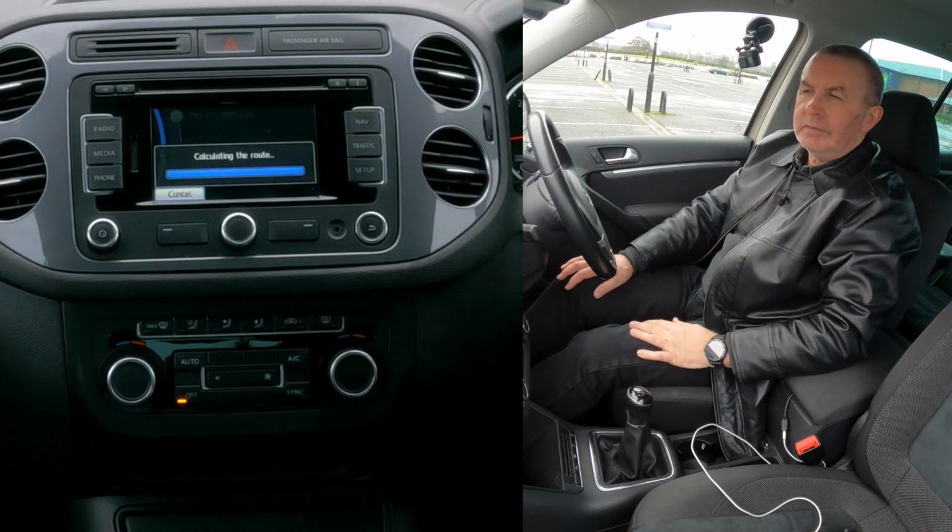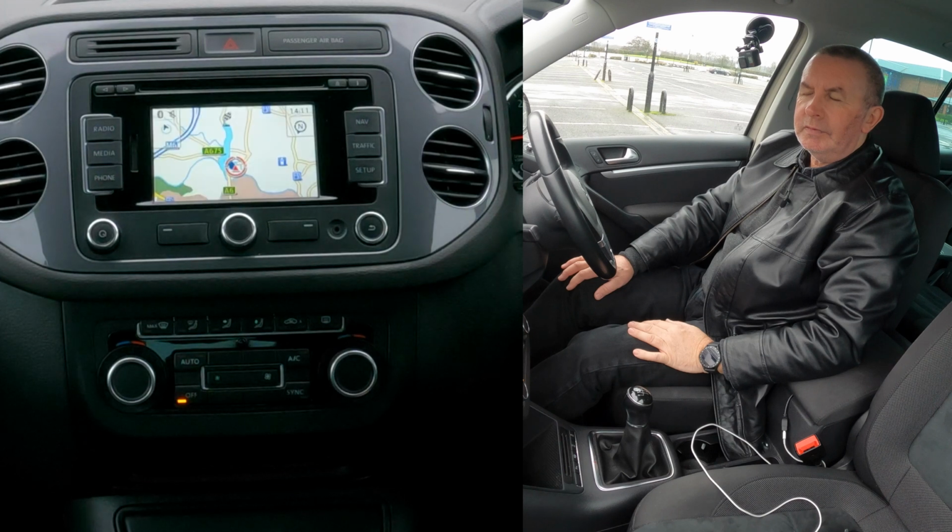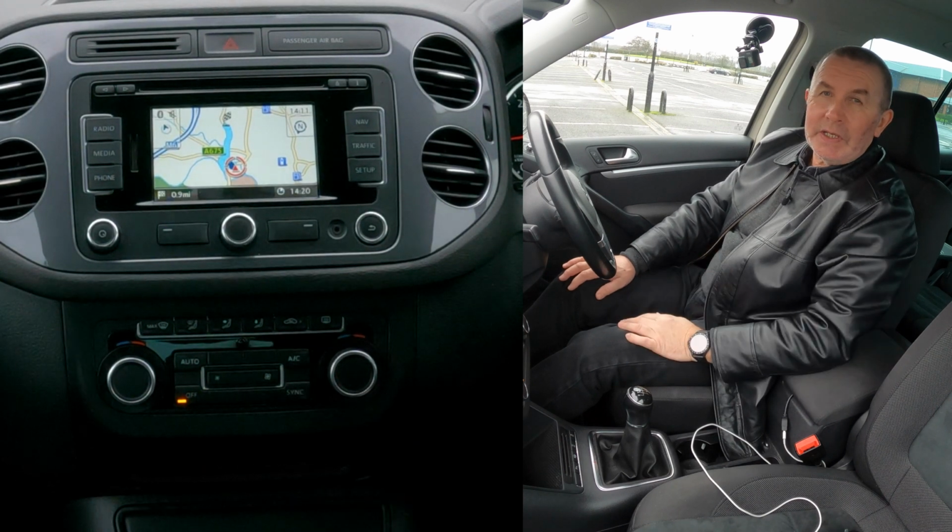The route is being calculated. The destination is in the direction indicated. That's it. That's how you set the sat nav.